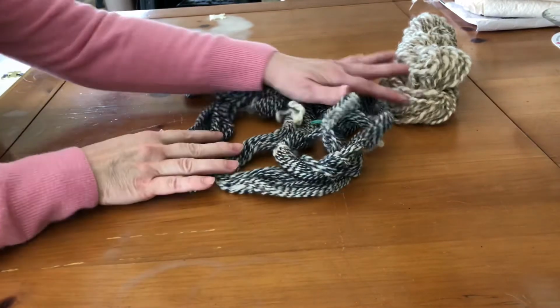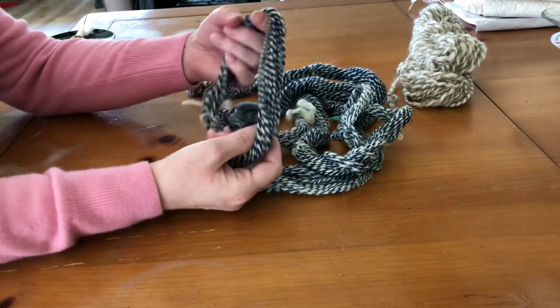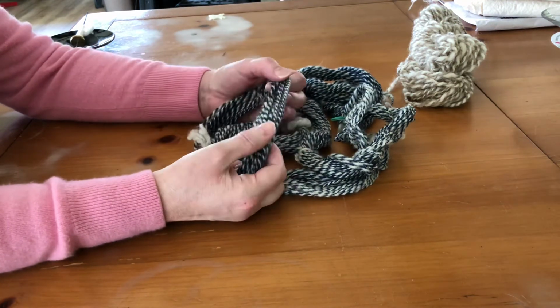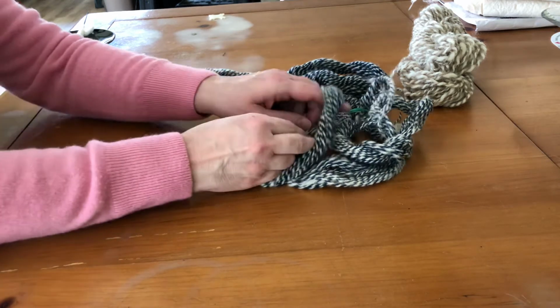Today I'm going to talk about twists per inch and how to measure twists per inch, and then basic things of how to get the same twists per inch.